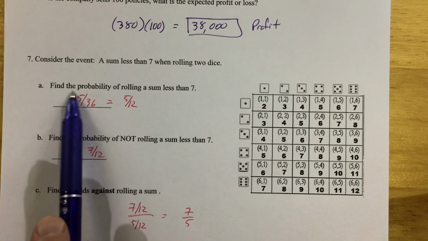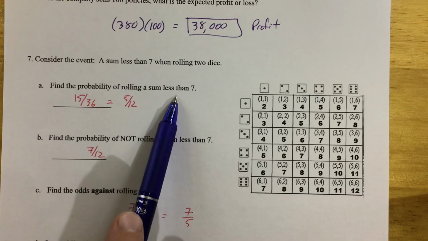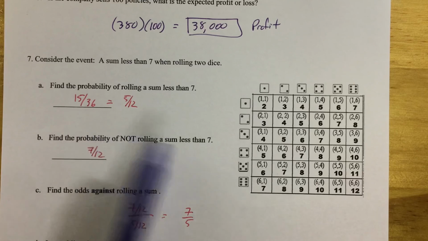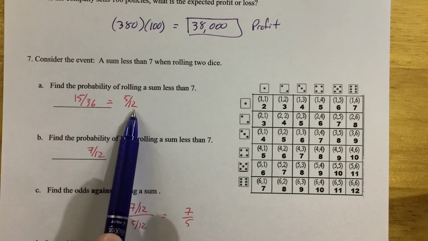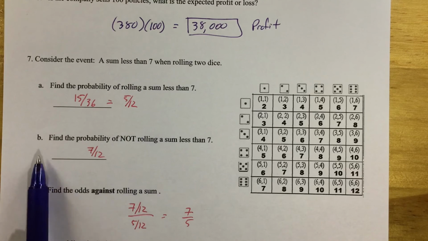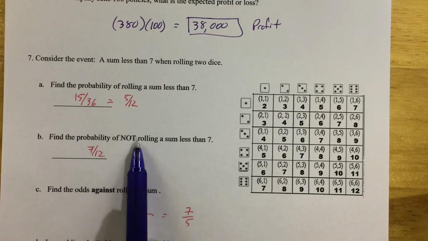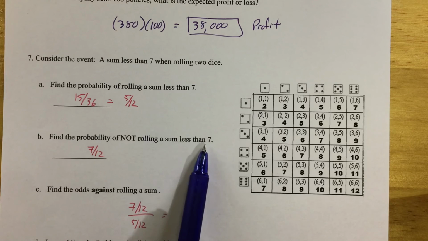Okay, so it says find the probability of rolling a sum less than 7. That would be 15 out of a total of 36 that we have, which does reduce down to 5 over 12. Okay, question B. What is the probability of not rolling a sum less than 7?